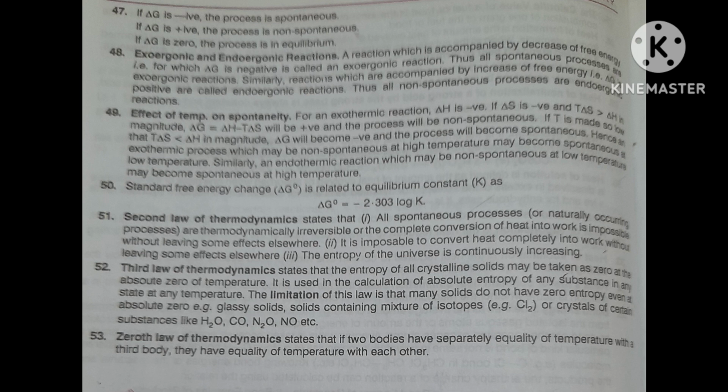Then if delta G value is negative, the process is spontaneous. If delta G is positive, the process is non-spontaneous. And if delta G value is 0, it means the process is in equilibrium. This is the condition of equilibrium.